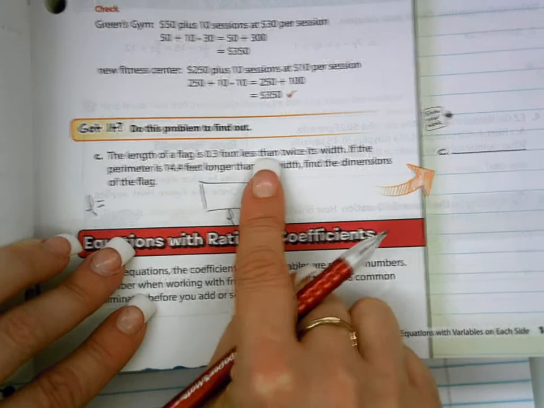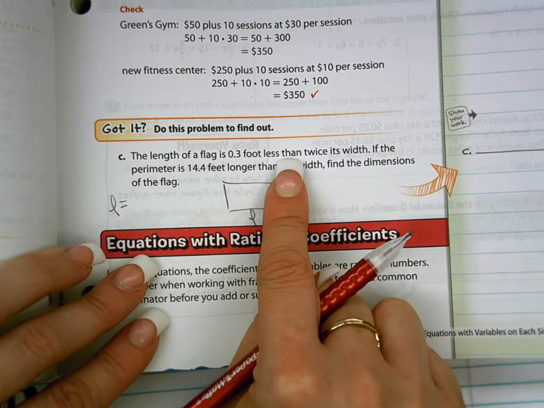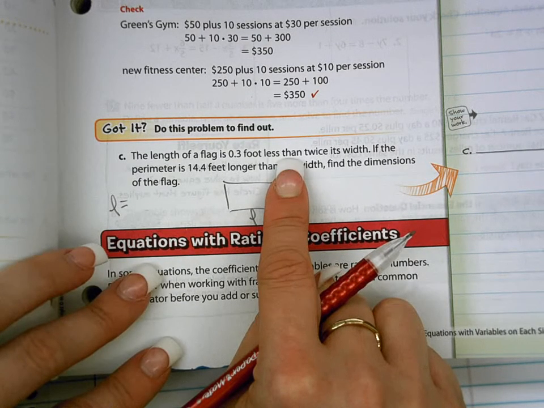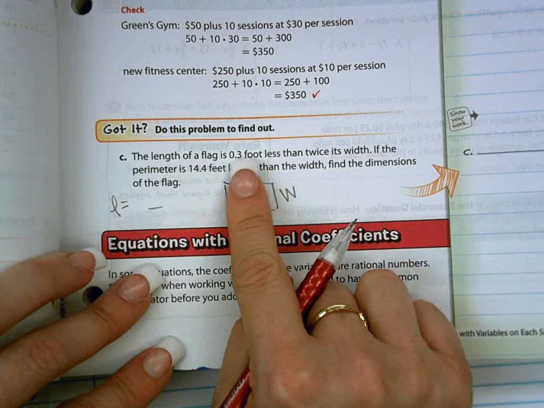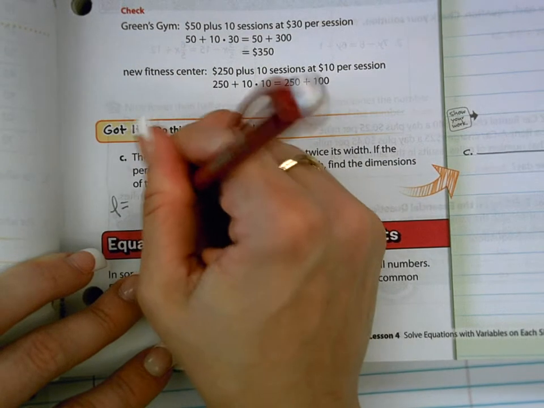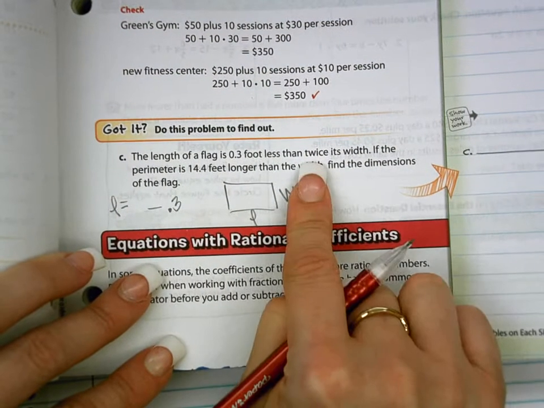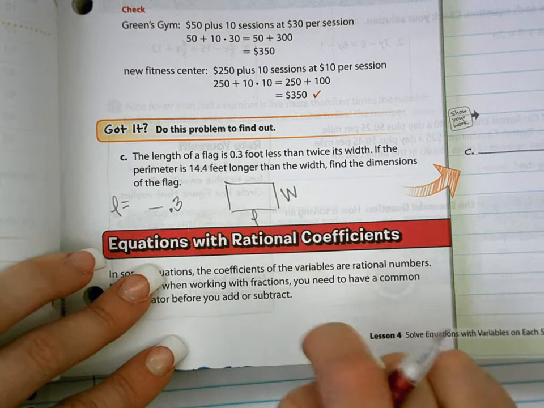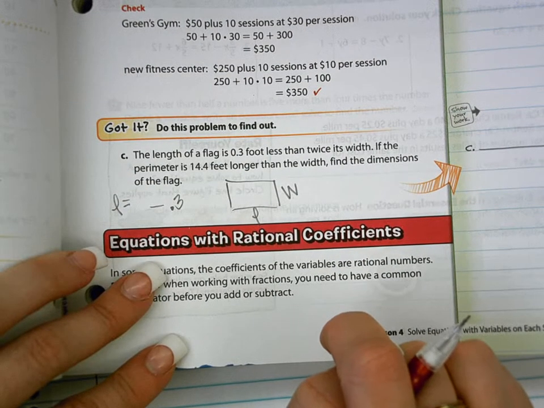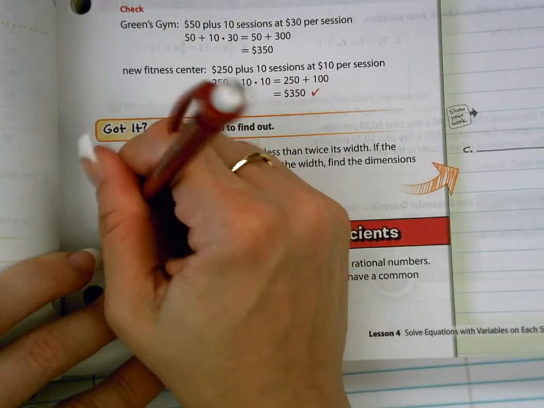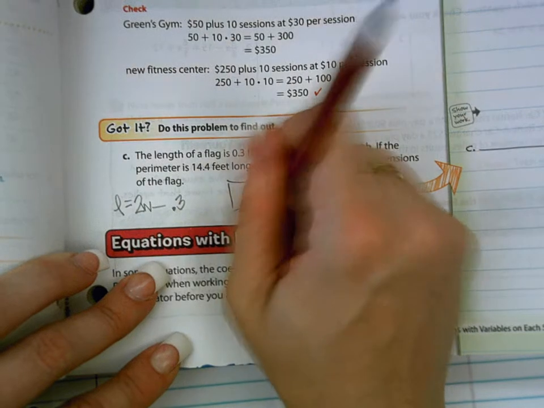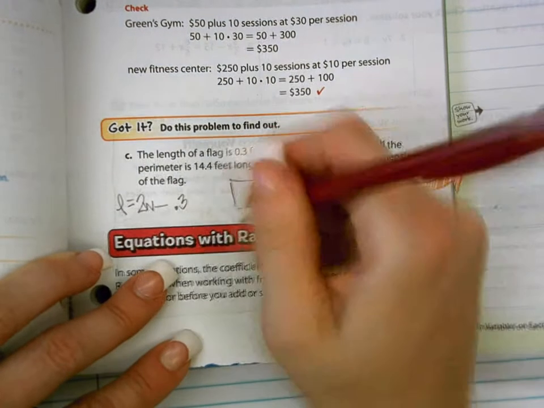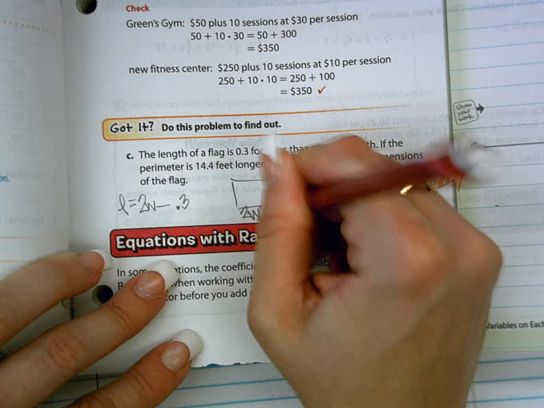Anytime you see the words less than, how would you write that? Does anyone know? You write subtract, but you have to write the subtract at the end, okay? So whatever comes after that. So 0.3 is after the subtract. Twice the width. How would you write twice the width? Twice means multiply by what? 2. So that's like 2w. So now instead of length, I'm going to replace this with 2w minus 0.3.